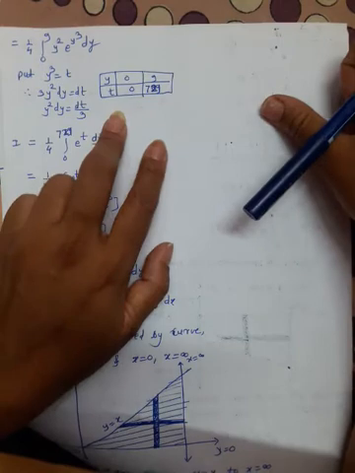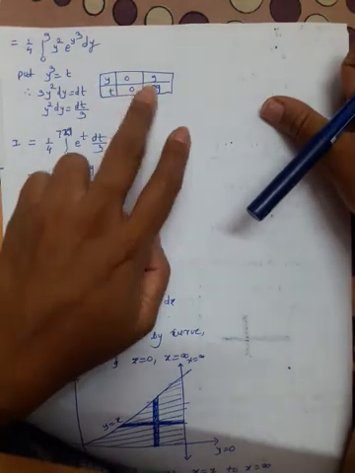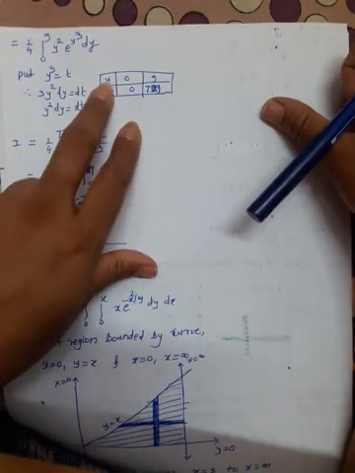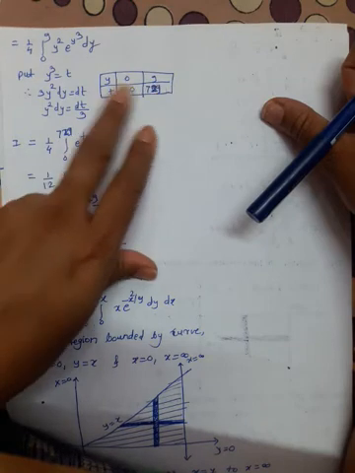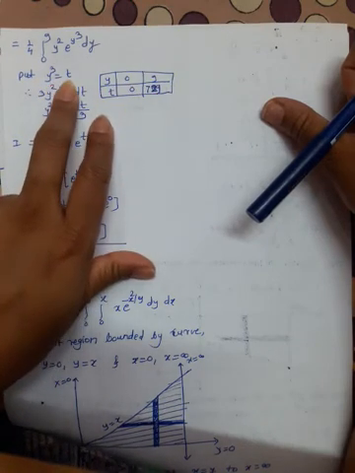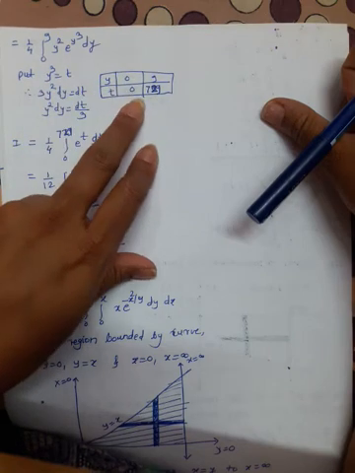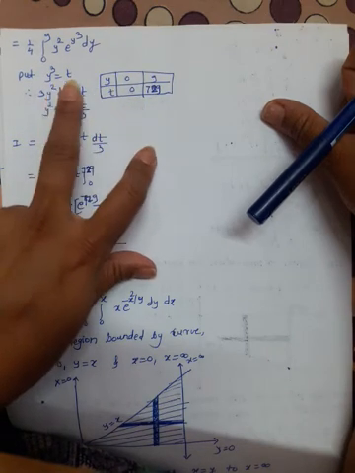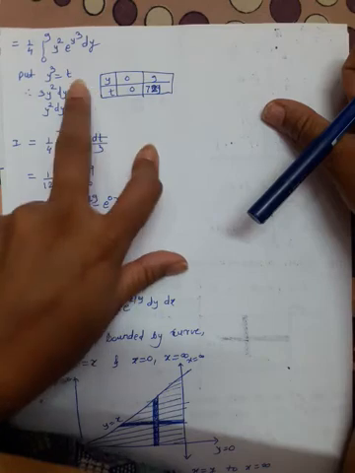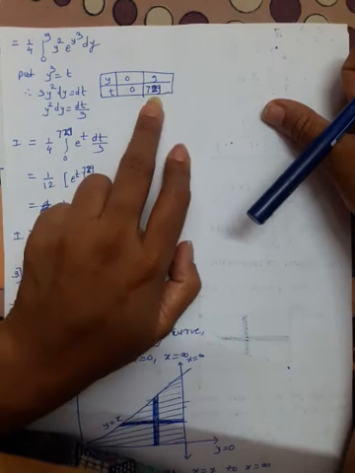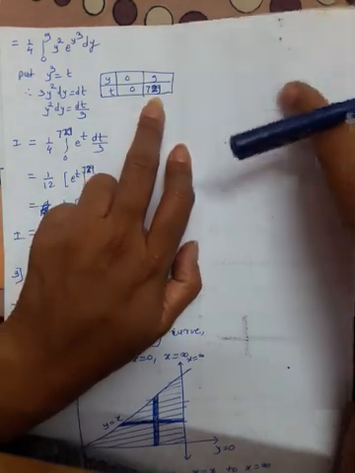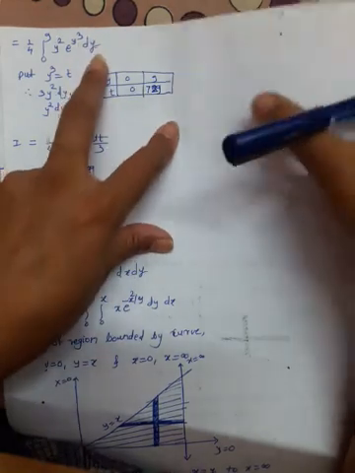Now find out the limits. Earlier variable is y. Limits are 0 and 9. New variable is t. If you put y is equal to 0 here, we get t is equal to 0. We put y is equal to 9, we get 9 cube, 729. There is a new variable, upper limit is 729. Okay. Put all these values in above equation.